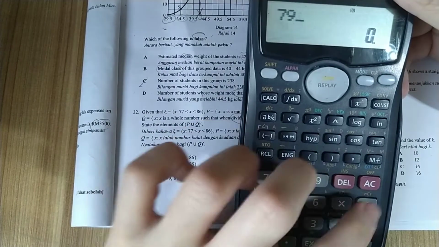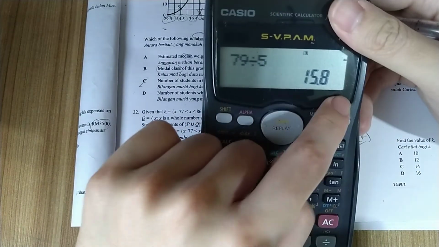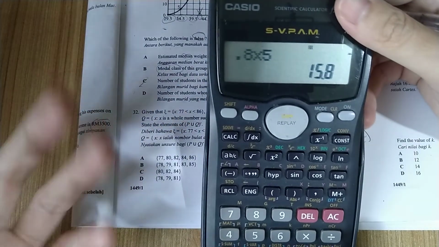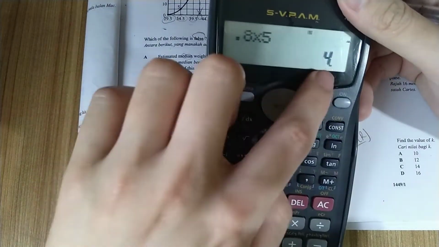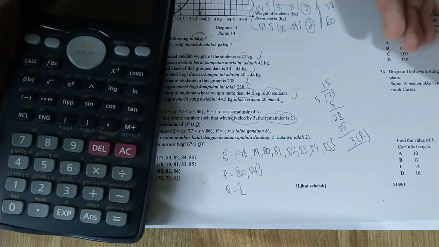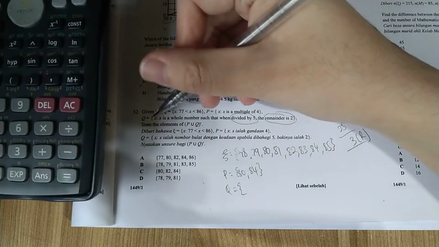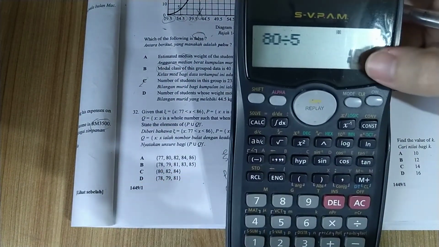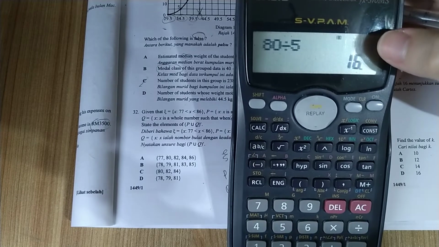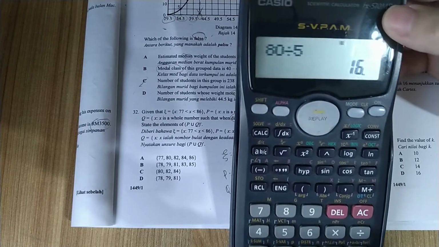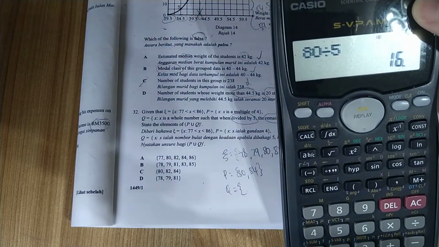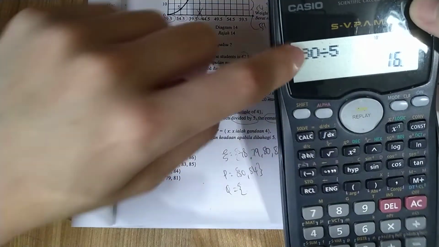Let's try with 79. What's 79 divide 5? You get 15.8. And then you take 0.8 times 5, to find out what's the remainder. So 4. It means that 79 cannot, because they say set Q is only when the remainder is 2. Let's try with 80. If you take 80 divide 5, you will not get any decimal point. You will just get 16. Maksudnya, what is the remainder? 0. It means there's no remainder. So this is also not one of the set, you don't have to write this in set Q lah.